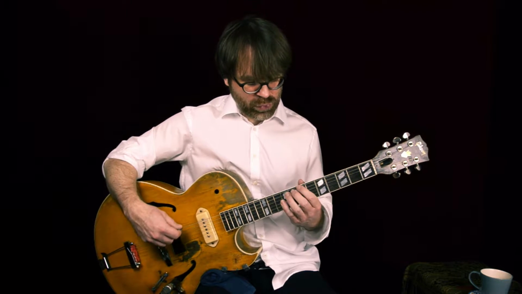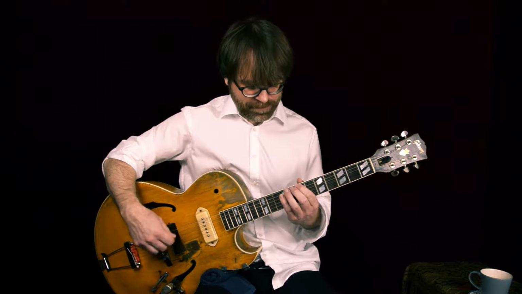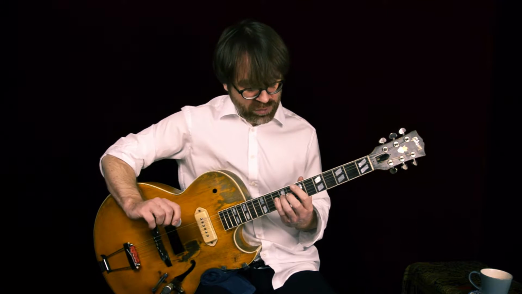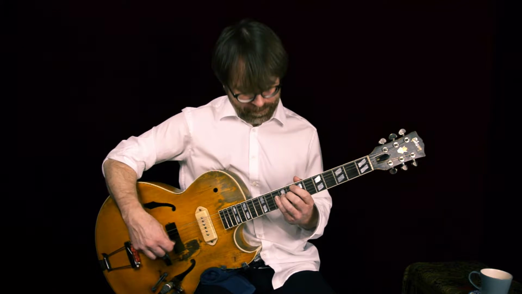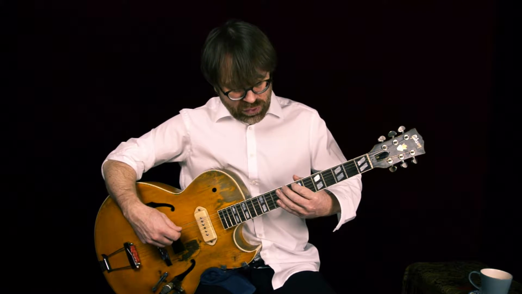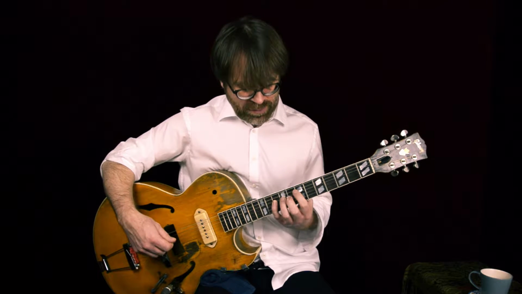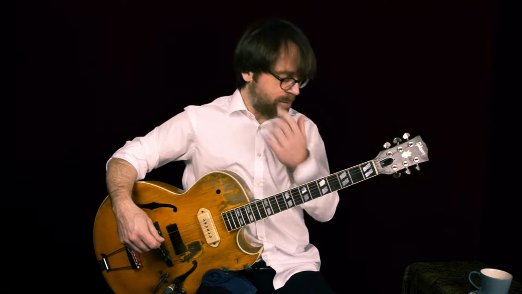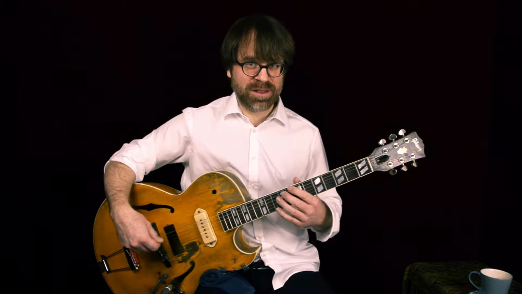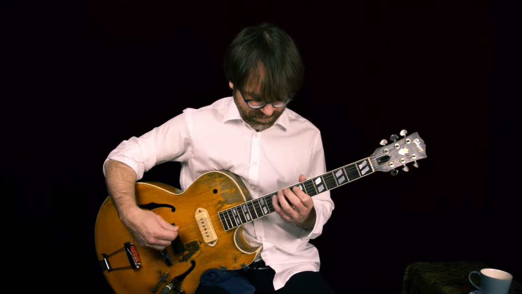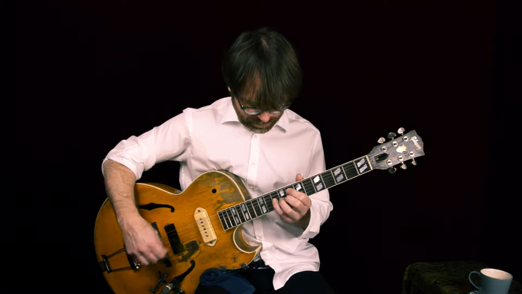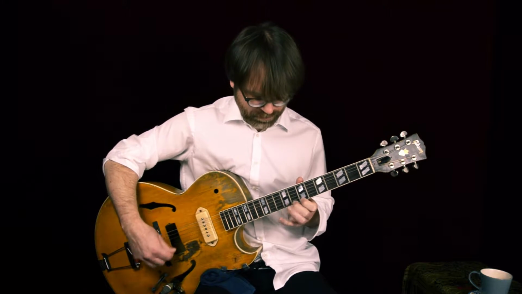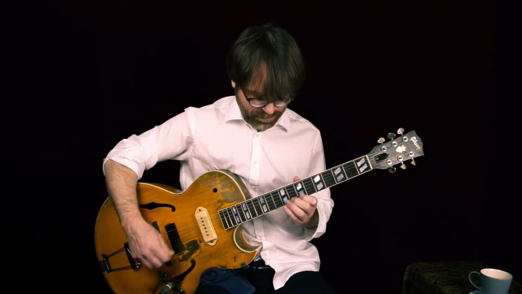So normally you would play with the A form, but this you invert. So you do the B form, and then you go to the next and play the A form. So you're always alternating between these forms, and it sounds like this.